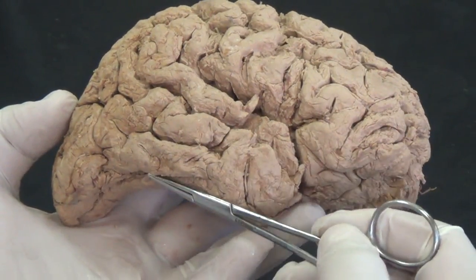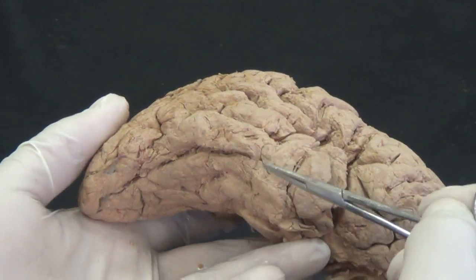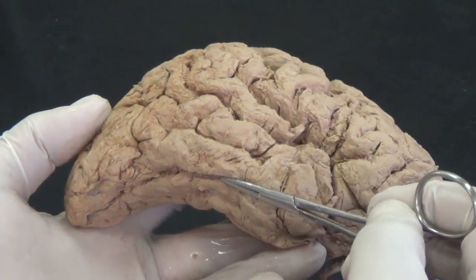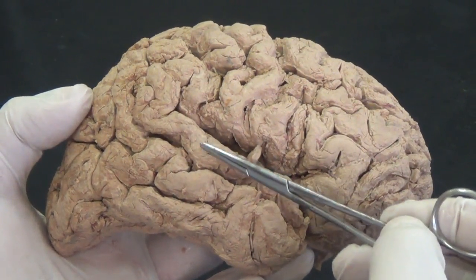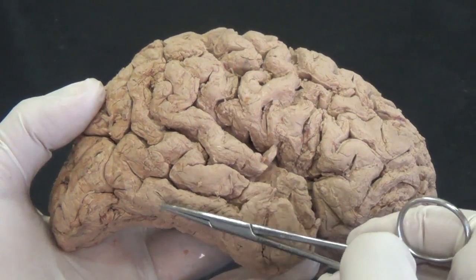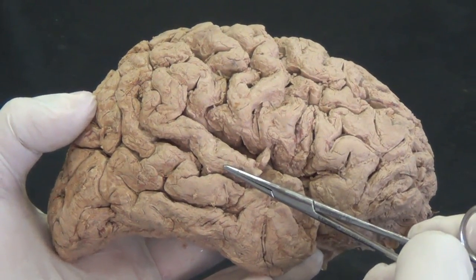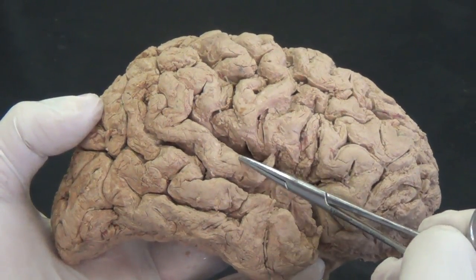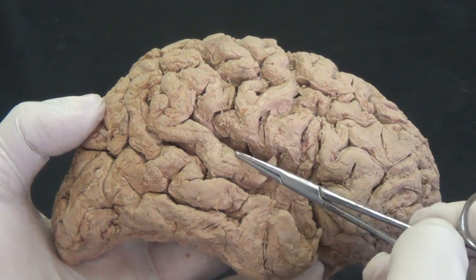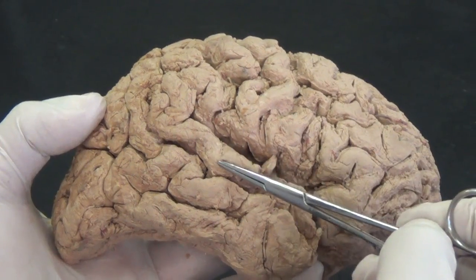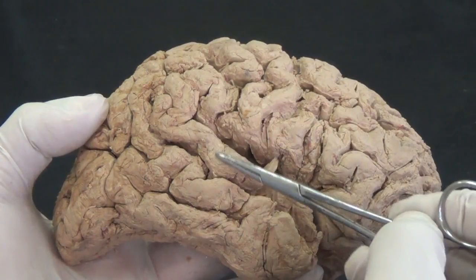This is the temporal lobe, the superior temporal sulcus, the middle temporal sulcus, and this is the inferior temporal sulcus. We have three gyri: the superior temporal gyrus, the middle temporal gyrus, and the inferior temporal gyrus. The most important is the superior temporal gyrus, because it contains the hearing center at the floor of the lateral sulcus. The hearing center and the hearing association area lie in the superior temporal gyrus.